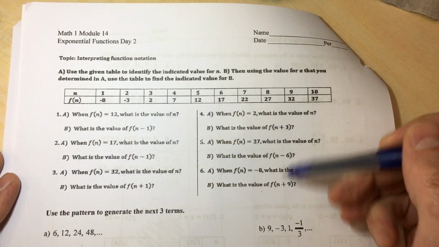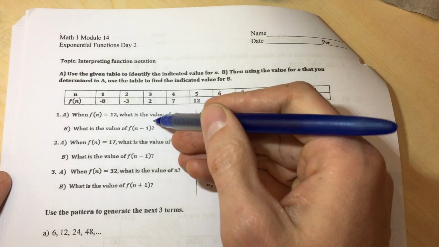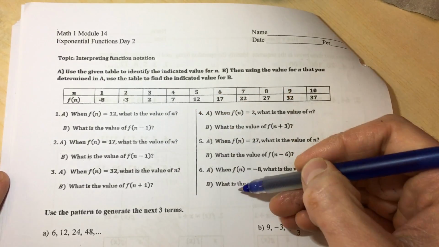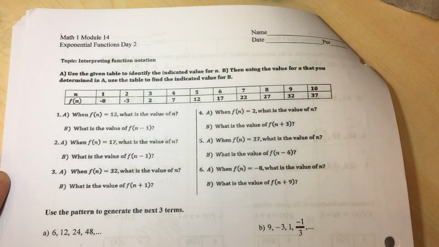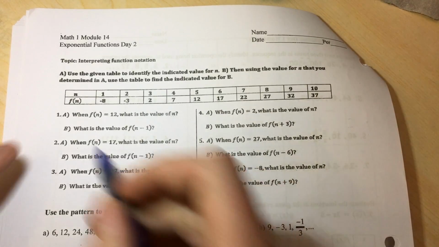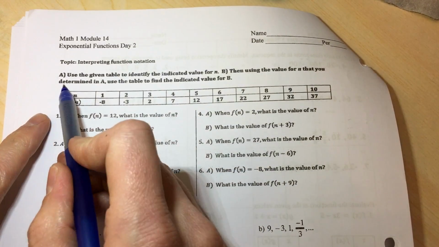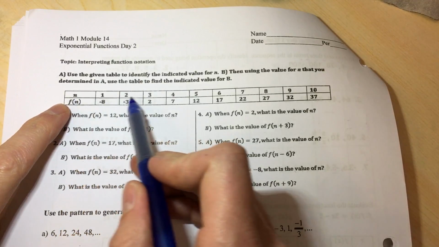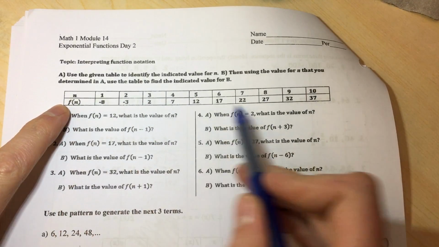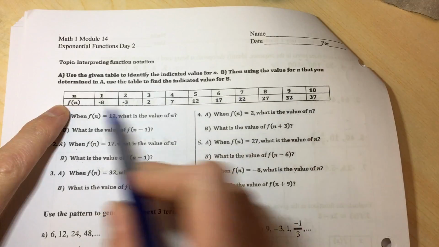I'm not going to do these 3 because I want you to get those on your own once you see how to do these first 3. So we'll just jump right in. Here's our sequence, n, and here's our f of n. So n is our input, f is our output.